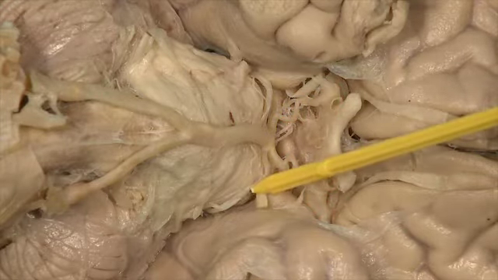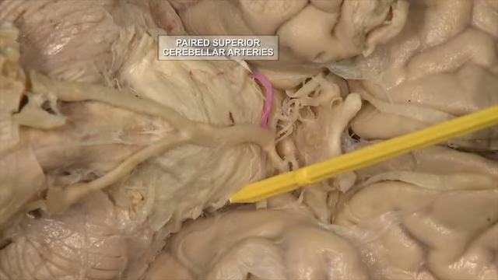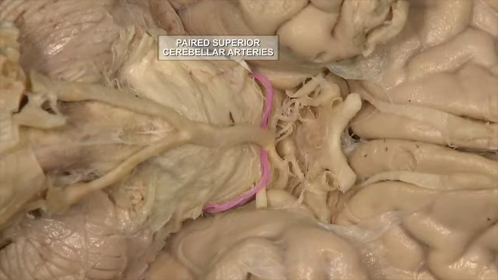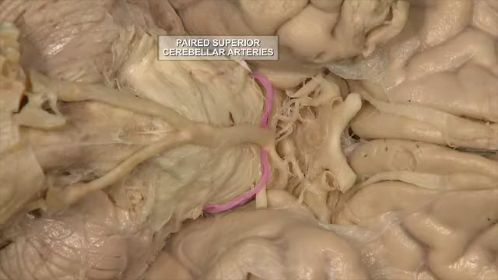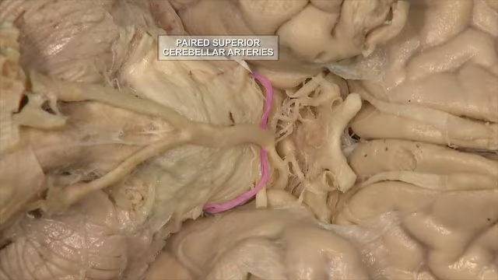Paired superior cerebellar arteries supply cortex, white matter, and deep nuclei of dorsal surface of cerebellum, superior collicula of the midbrain, and rostral pontine tegmentum.